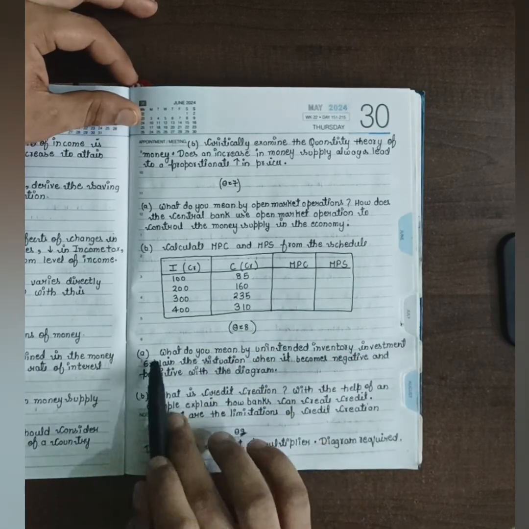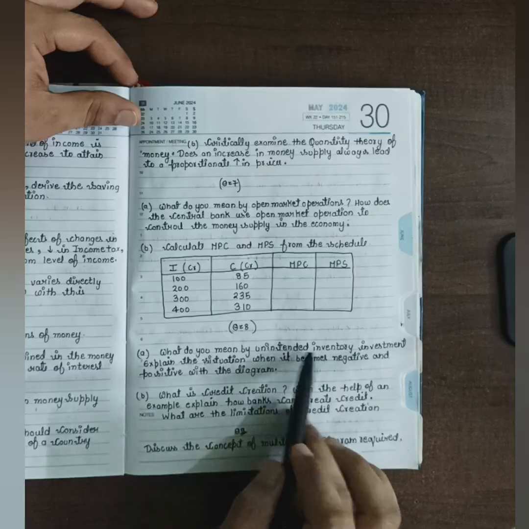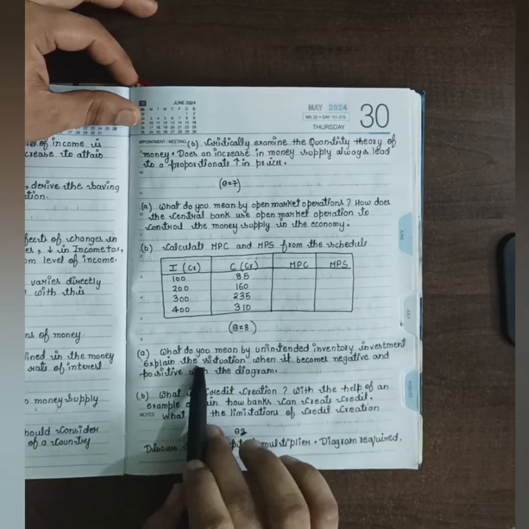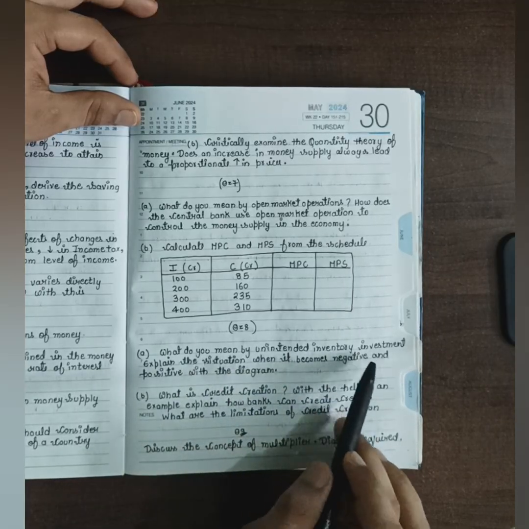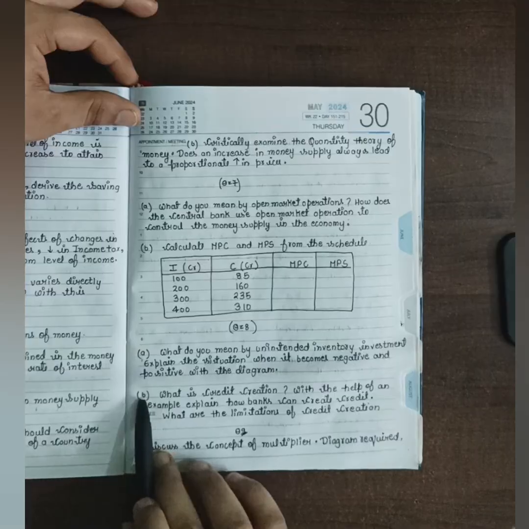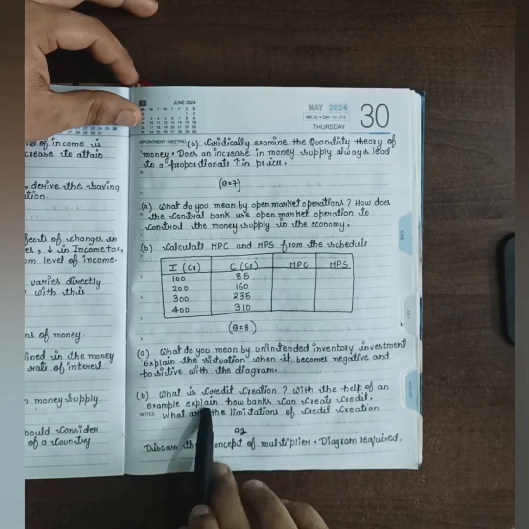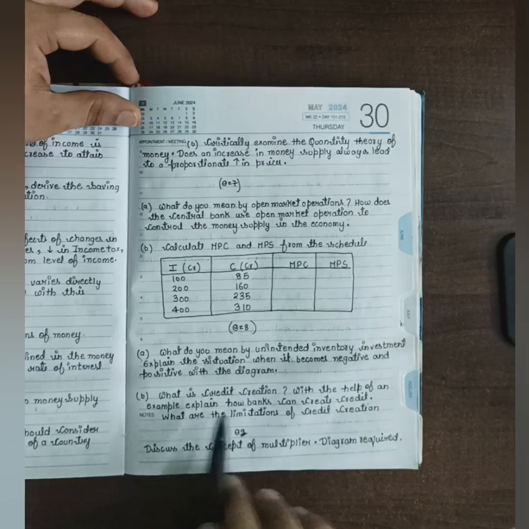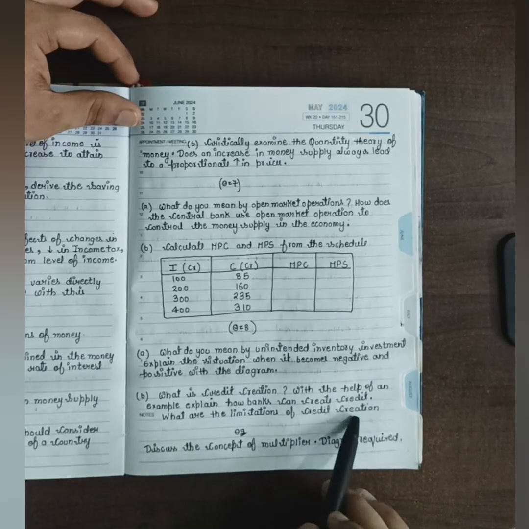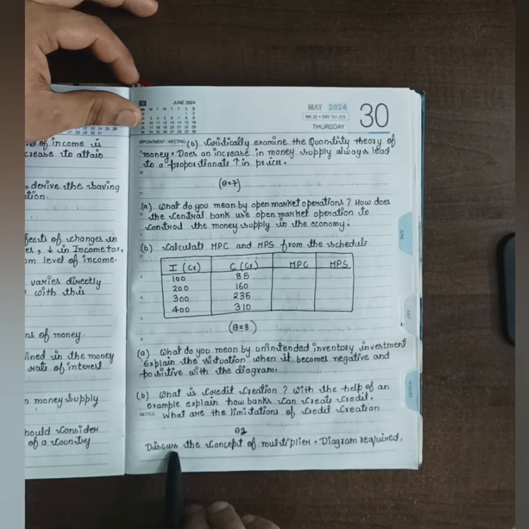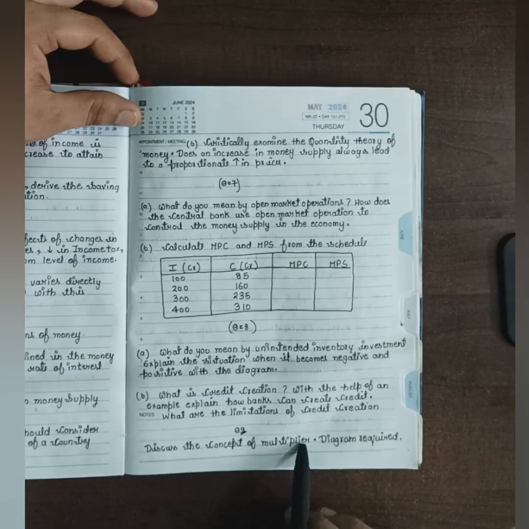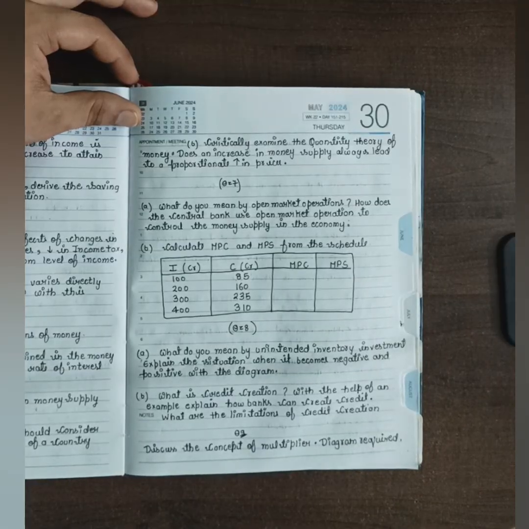Question number 8, A part: what do you mean by unintended inventory investment? Explain the situation when it becomes negative and positive with the diagram. B part: what is credit creation? With the help of an example, explain how banks can create credit. What are the limitations of credit creation? Question number 9: discuss the concept of multiplier, diagram required.